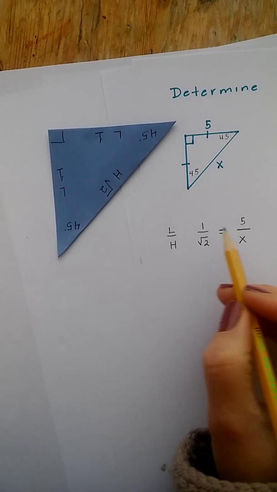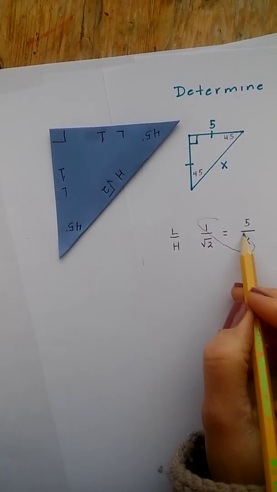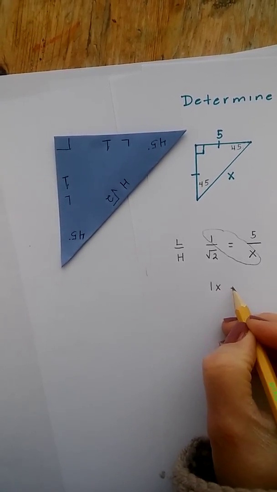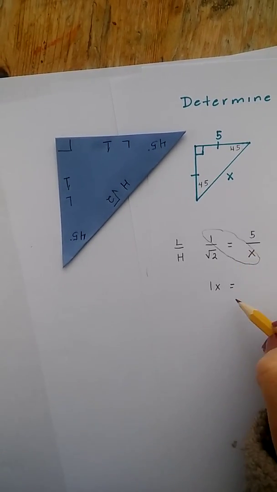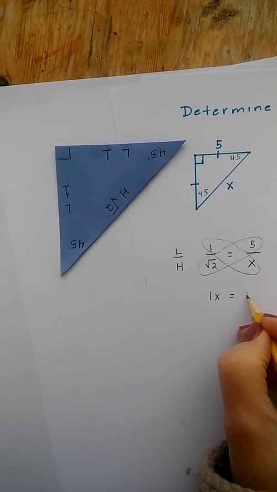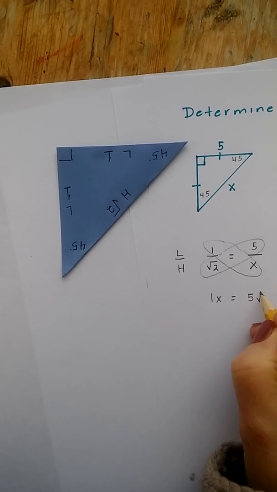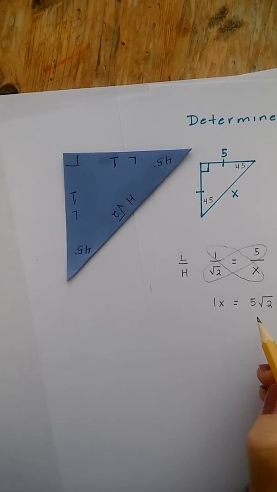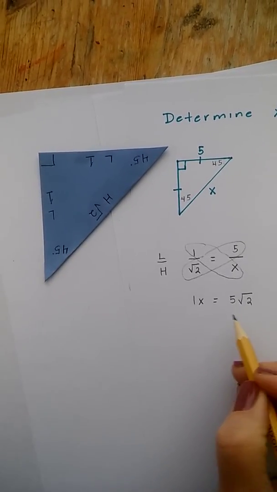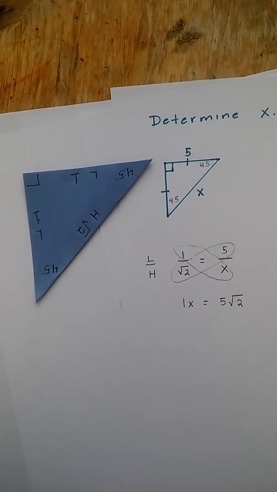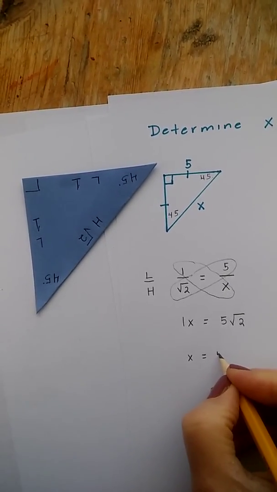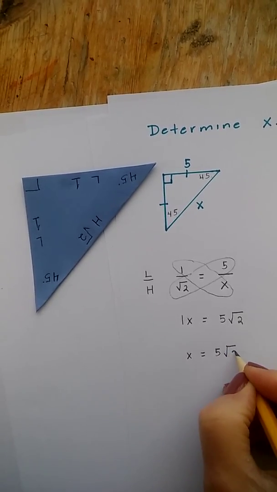We're now ready for the cross multiplying step. I like to work with x first, so 1 times x equals my other. And this is what makes this so fast. If you take a look, 5 is an outside number, 2 is an inside number. They do not multiply, they're just written next to each other. So my final answer for the hypotenuse is 5√2.